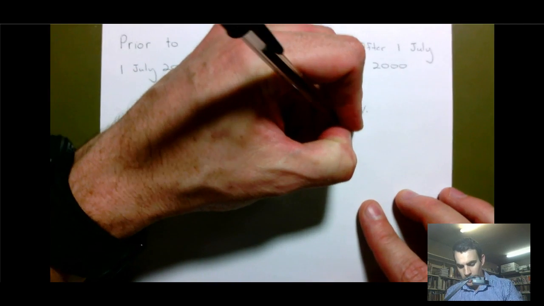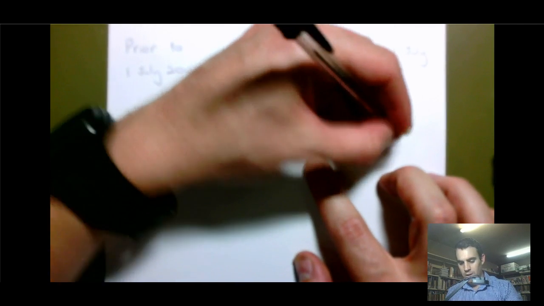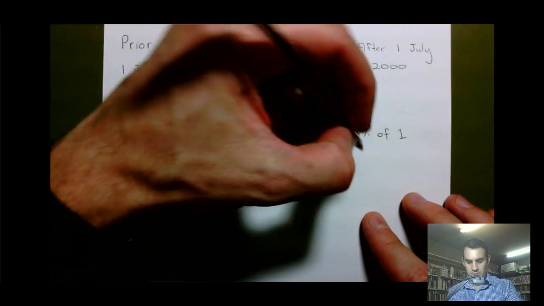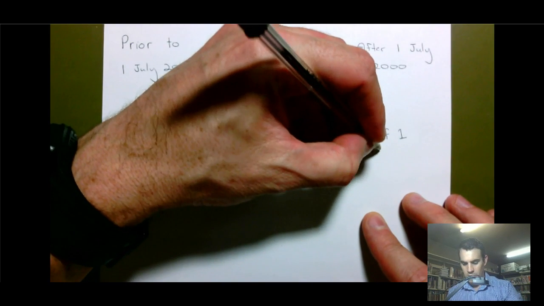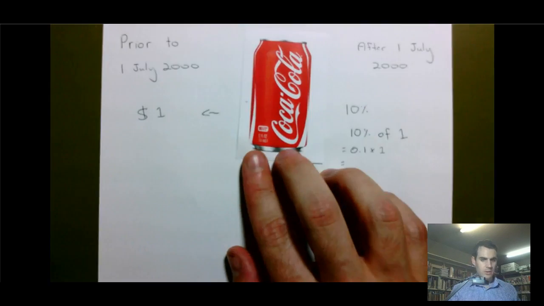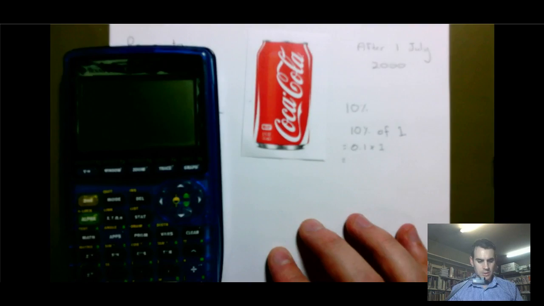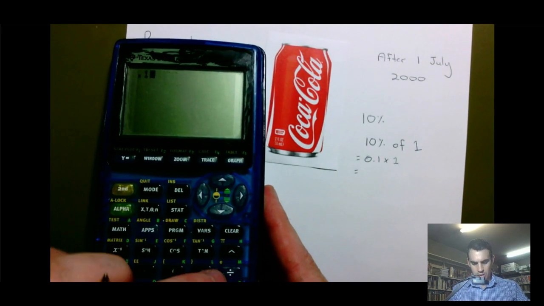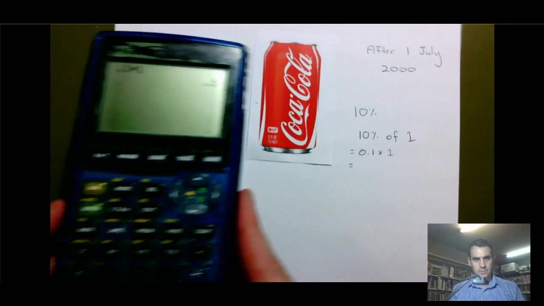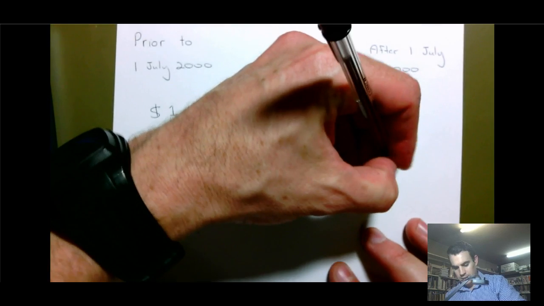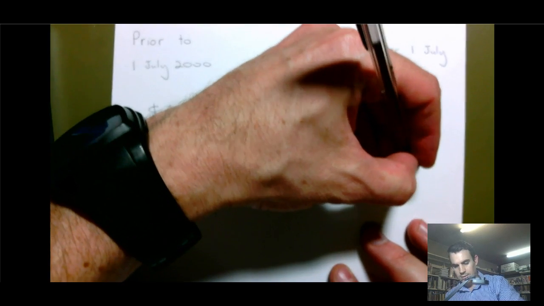So let's find 10% of $1. To do that, we'd just convert this to a decimal. So 0.1 times $1, and that's going to equal, I grab my calculator, it's pretty easy, you should be able to do it in your head, 0.1 times $1, enter, I get 0.1 or 10 cents.